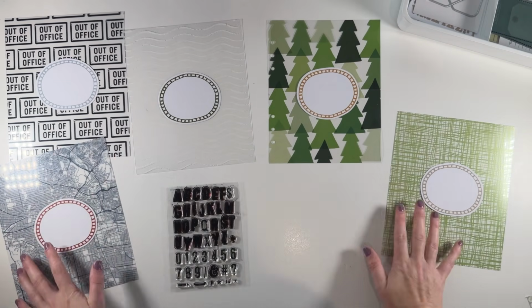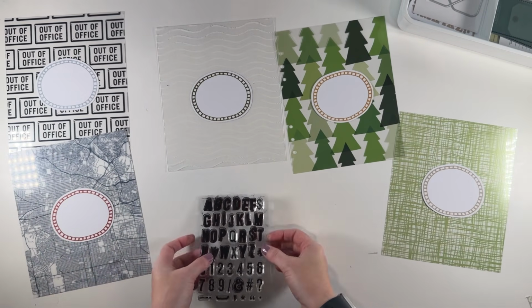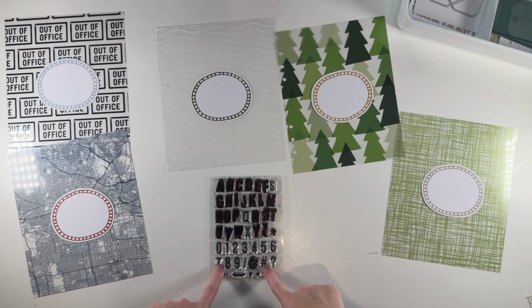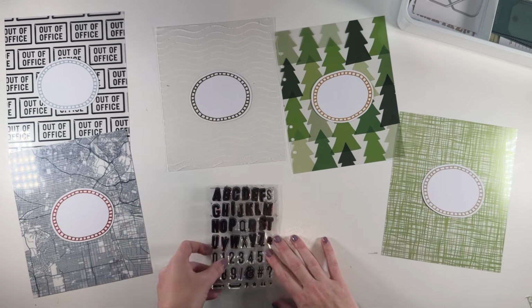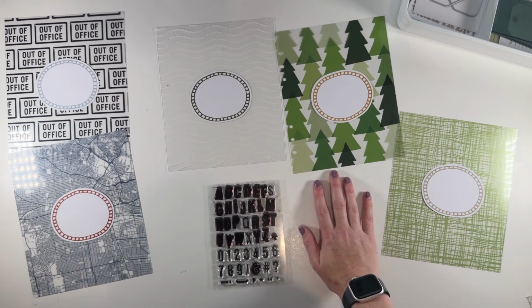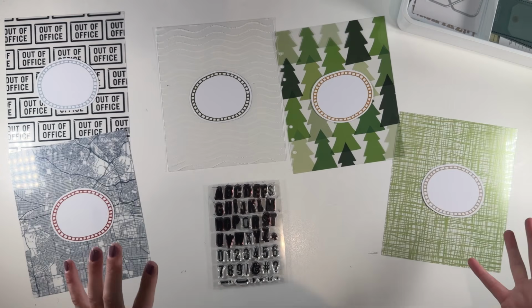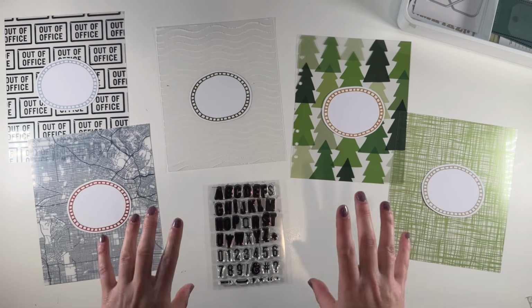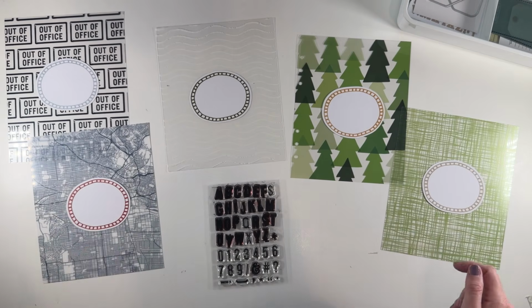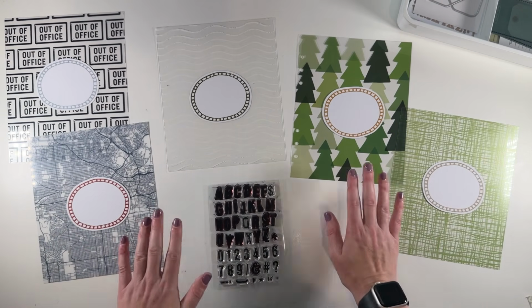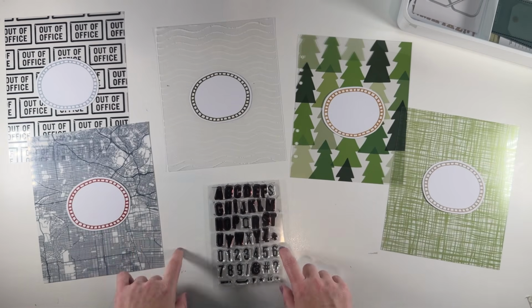Okay, so now I have all 5 of my transparencies here. I have this alpha set that was in this new collection that is a little bit of a smaller alpha, so I think it's small enough that I can write my titles on these. So what I'm going to do is go ahead and put you guys on music or voiceover while I get these stamped out. I'm going to stamp out my titles, adhere them down, punch my holes, and put these in the album as my initial start for each of the sections.